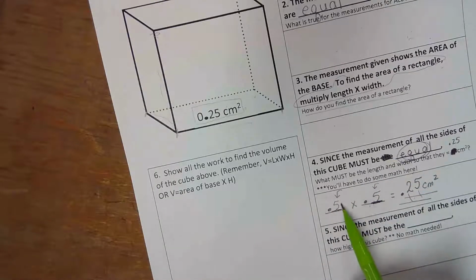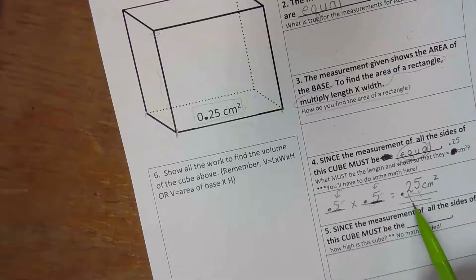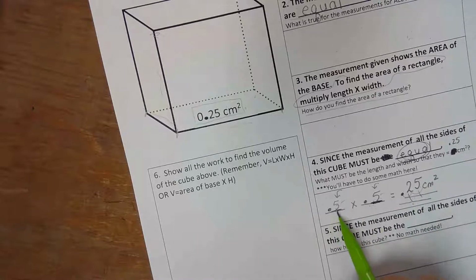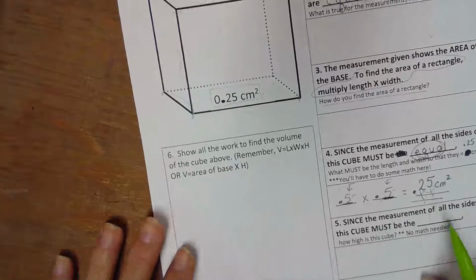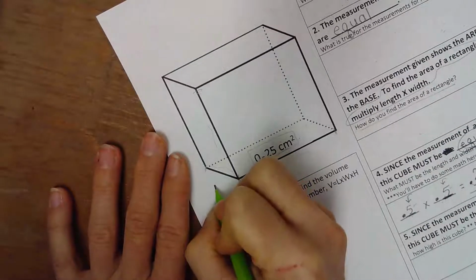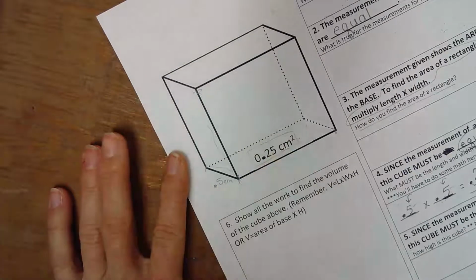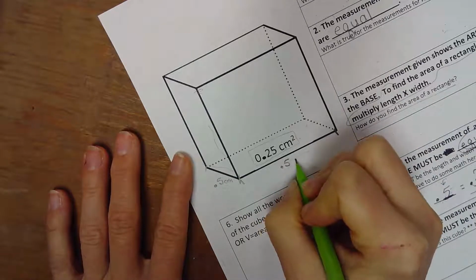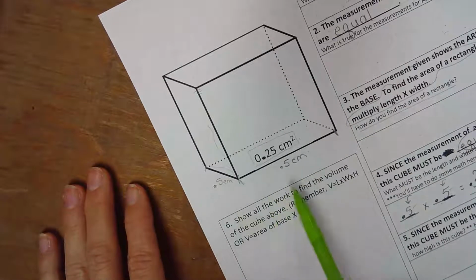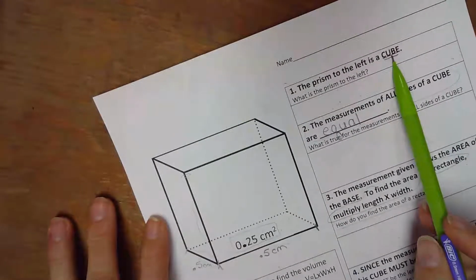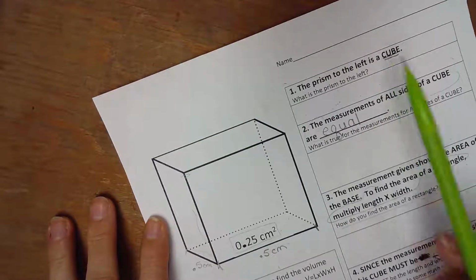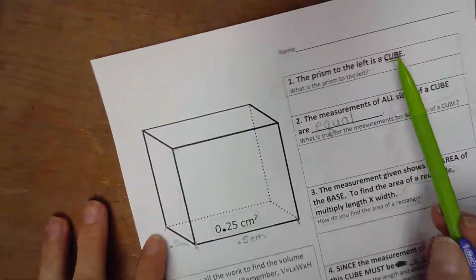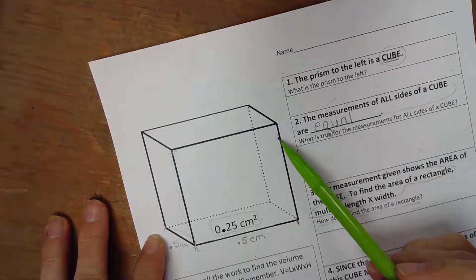So check it out. 5 times 5 is 25. 2 places past the decimal, move it twice. Everything matches here. So 5 times 5 tenths gives you 25 hundredths. So that means the length here is 5 tenths of a centimeter. The width here must be 5 tenths of a centimeter. Would this work if it's not a cube? No. The only way we can be sure of what these two measurements are is from the very beginning to say this is a cube.